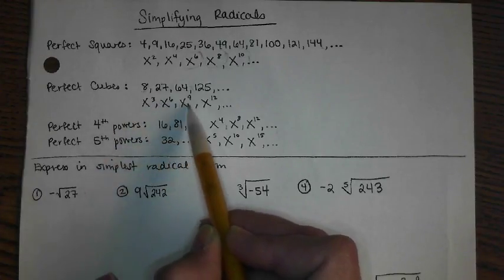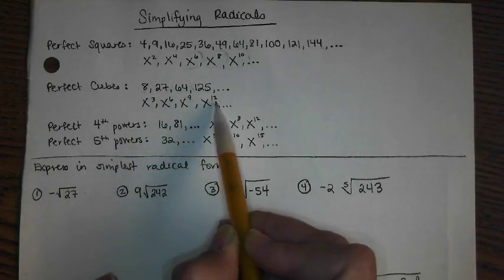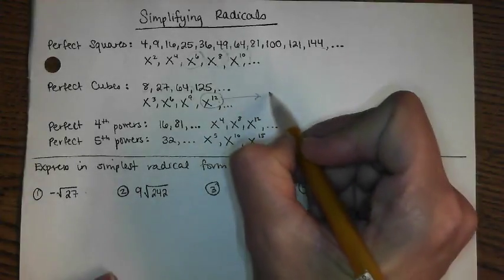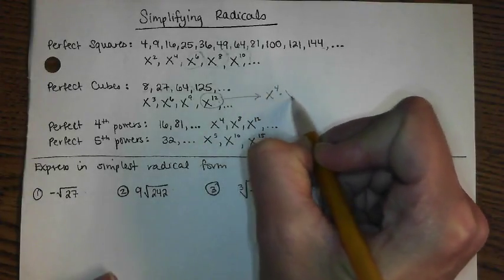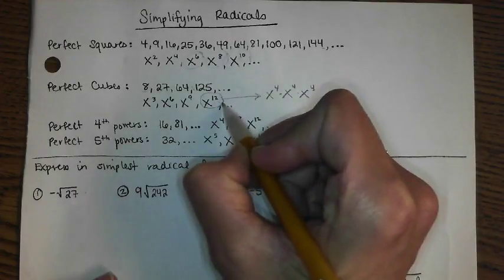What makes all of these perfect cubes? All of their exponents are what? Multiples of 3. So they all have cube roots. For example, x to the 12th is the same thing as x to the 4th times x to the 4th times x to the 4th. So the cubed root of that is x to the 4th.